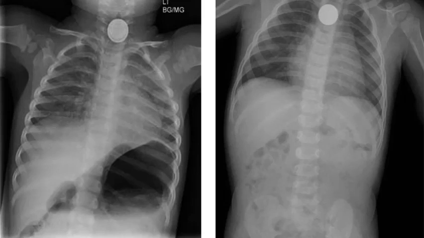So these two x-rays represent children who have swallowed coins. You can see that on the left-hand side, the coin is lodged in the child's throat. And if you look at the x-ray on the right-hand side, the coin has gotten a little bit further, so it's actually down into the lungs right at the bifurcation where the large airway bifurcates to the separate lungs.